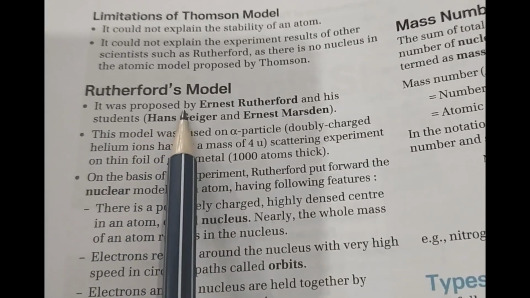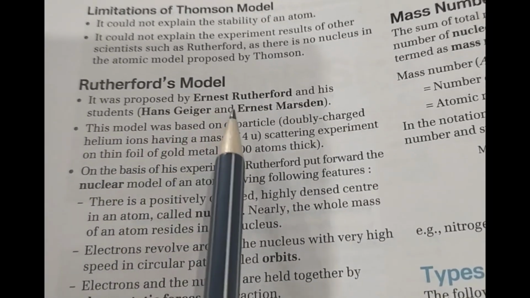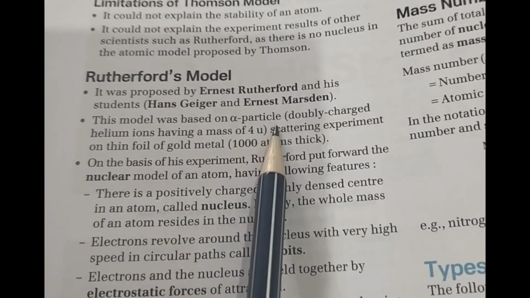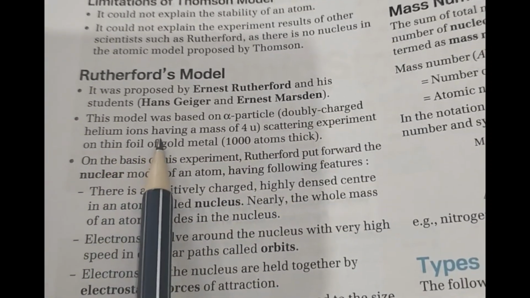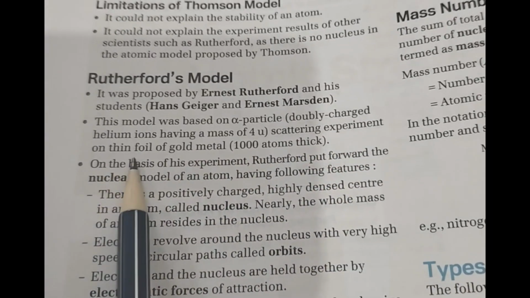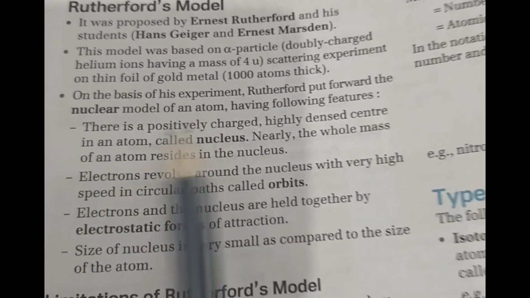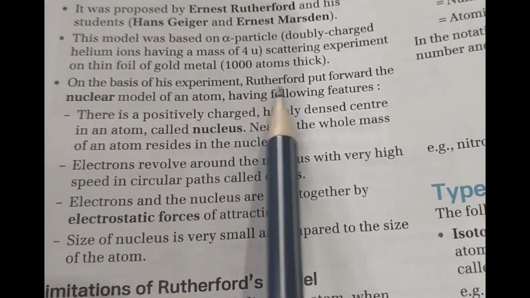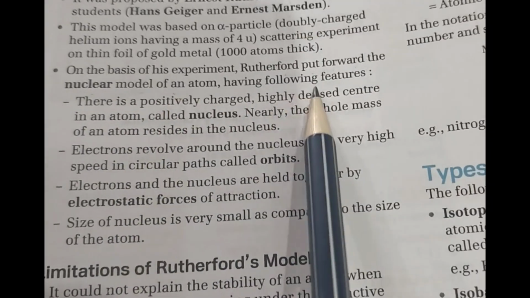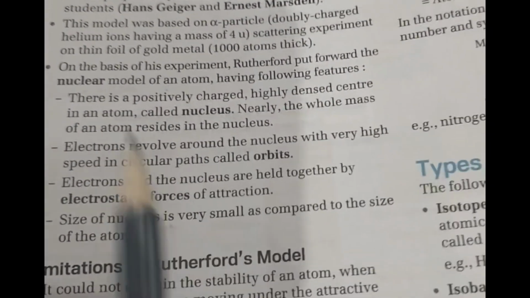It was proposed by Ernest Rutherford and his students Hans Geiger and Ernest Marsden. This model was based on the scattering experiments of alpha particles, doubly charged helium ions having a mass of 4 u, on a thin foil of gold about 1000 atoms thick. On the basis of his experiment, Rutherford put forward the nuclear model of the atom having the following features. Now we'll see the features which Rutherford proposed.